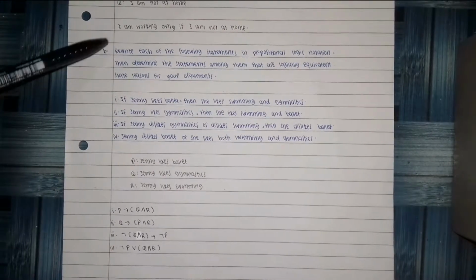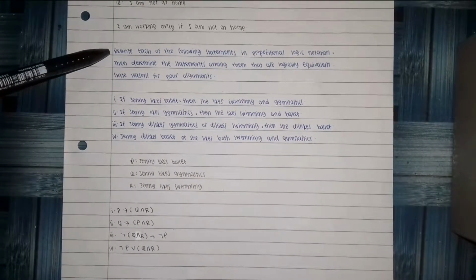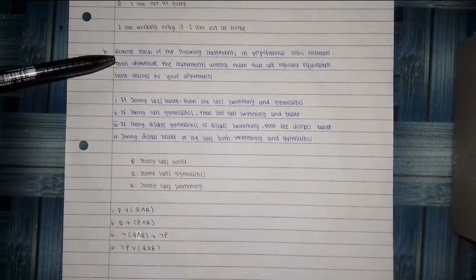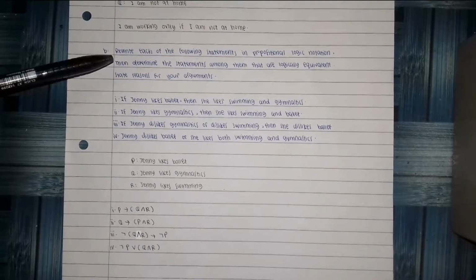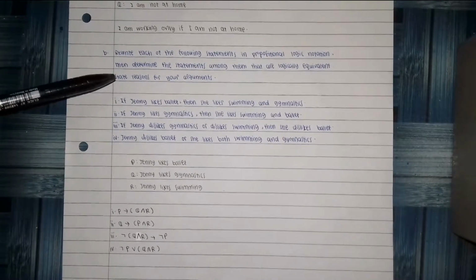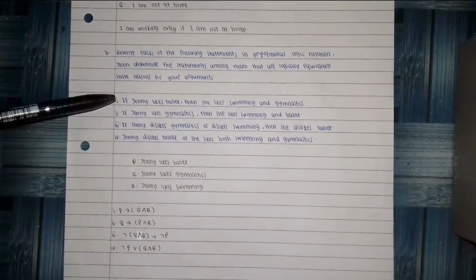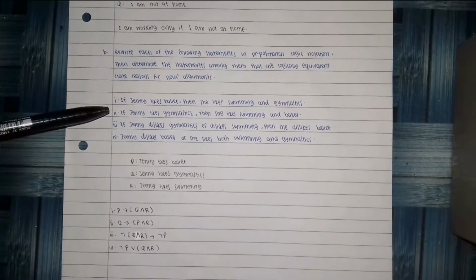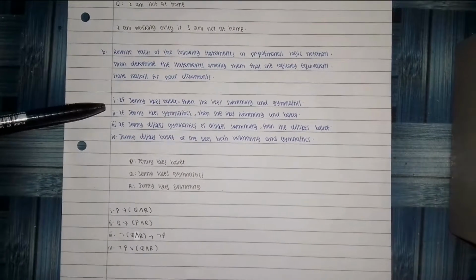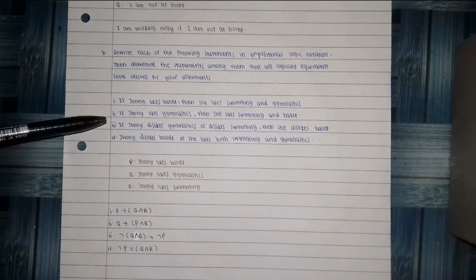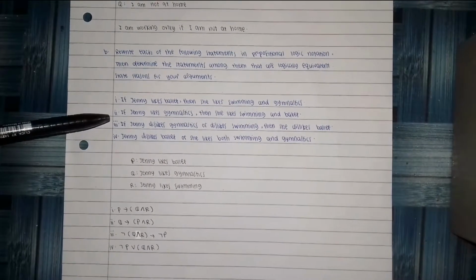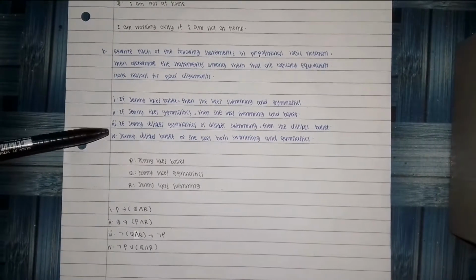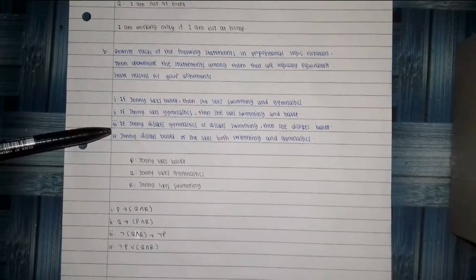The second question in question 1 is, rewrite each of the following statements in propositional logic notation. Then, determine the statements among them that are logically equivalent. State reasons for your argument. First statement is, if Jenny likes ballet, then she likes swimming and gymnastics. Second, if Jenny likes gymnastics, then she likes swimming and ballet. Third, if Jenny dislikes gymnastics or dislikes swimming, then she dislikes ballet. Fourth, Jenny dislikes ballet or she likes both swimming and gymnastics.